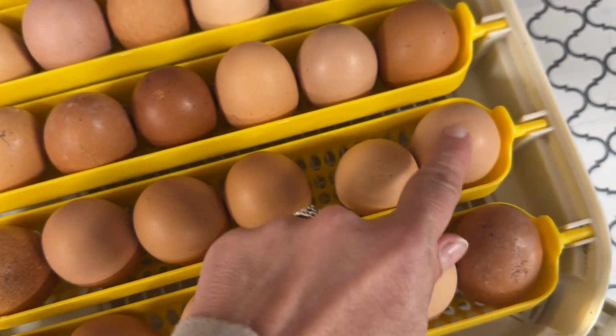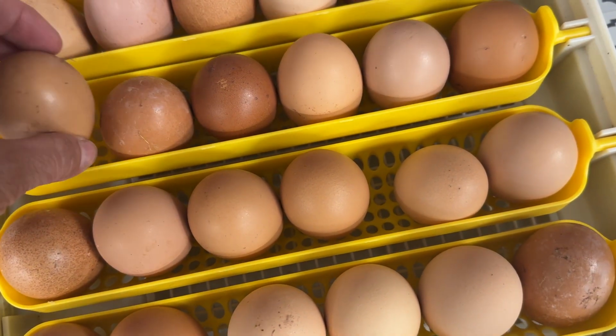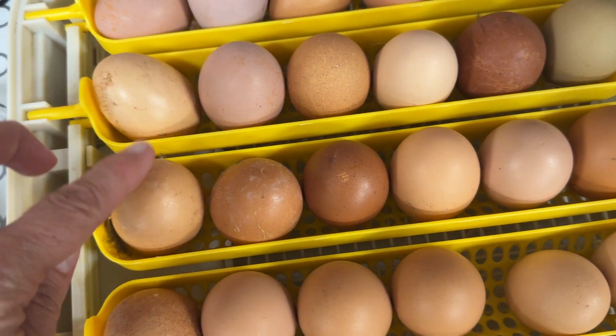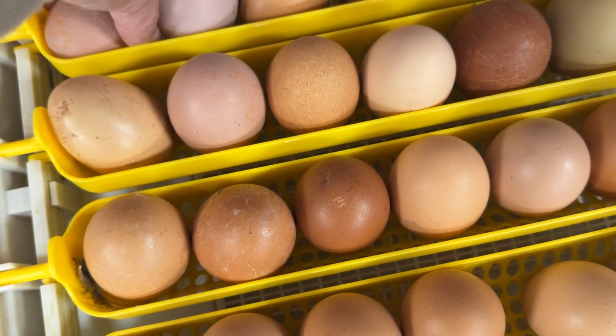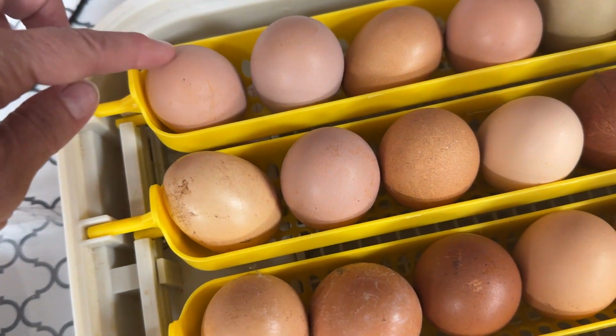What is that about the top? The air sac we learned about today. That's what we're trying to protect. We want to protect the air sac at the top. Fat side up, skinny side down, right? Because that's where the air sac is.